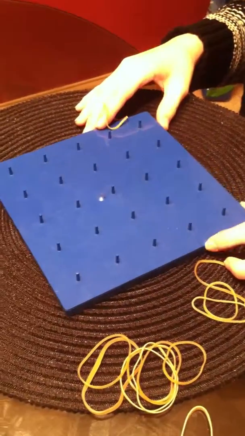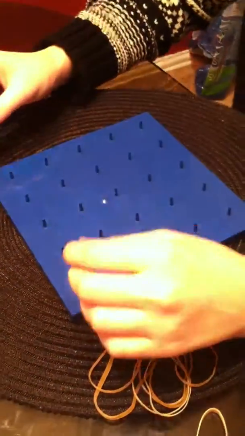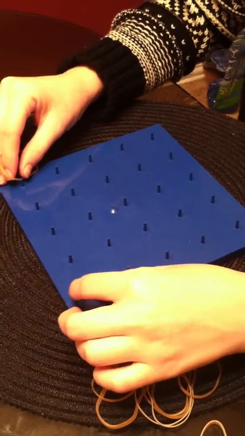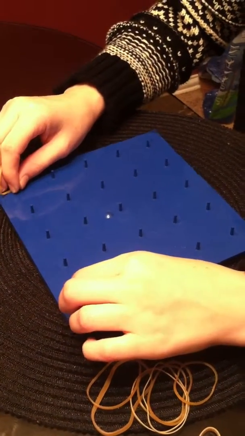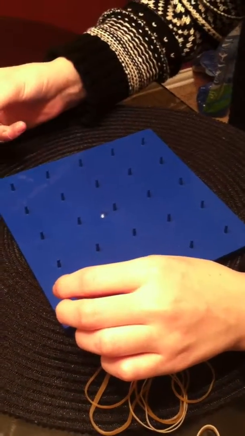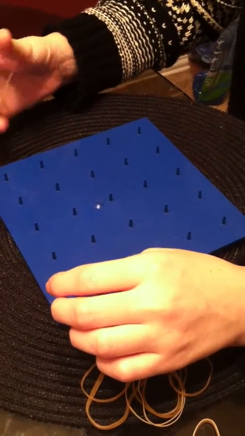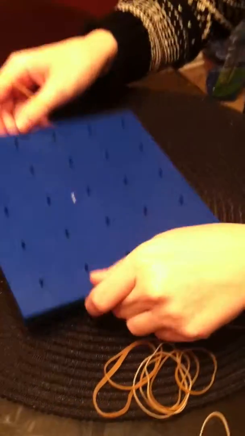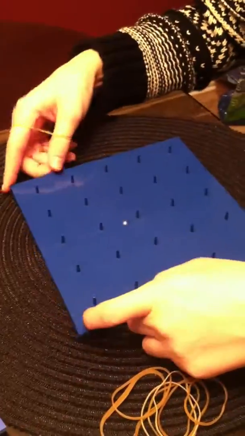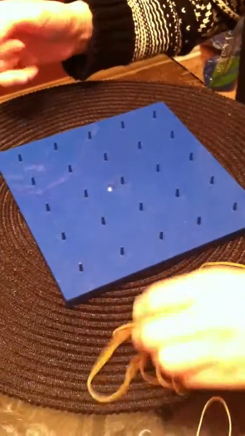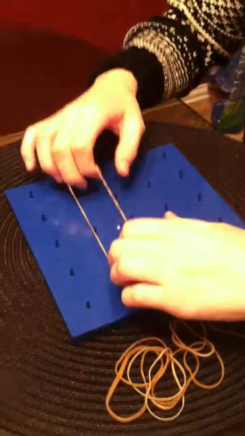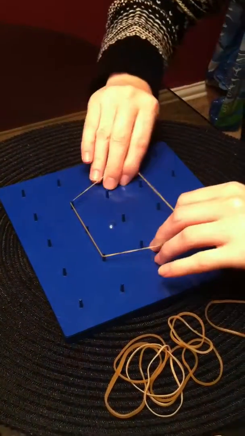Okay, this is Taylor Atkins again, and now I'm going to teach you how to construct two-dimensional figures using lines of symmetry, using concrete models. My concrete model is this geoboard, and I have some rubber bands. I'm going to start with a square on my geoboard.